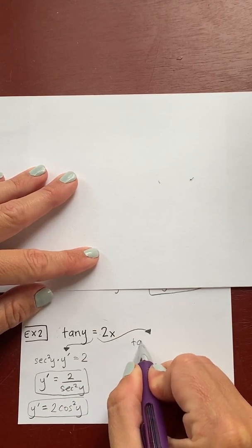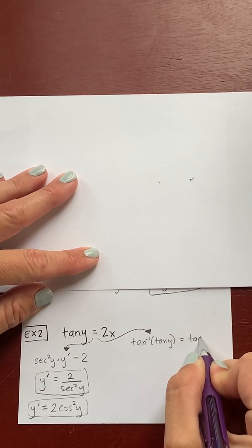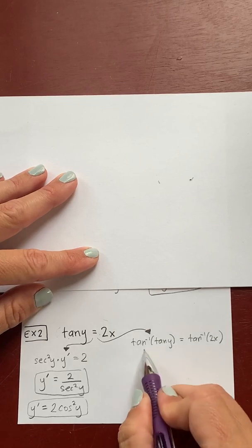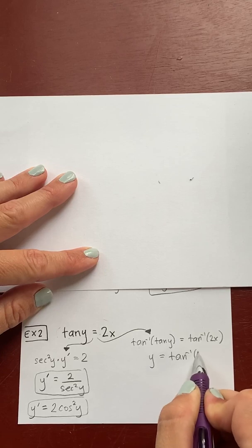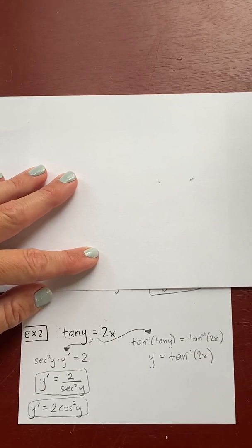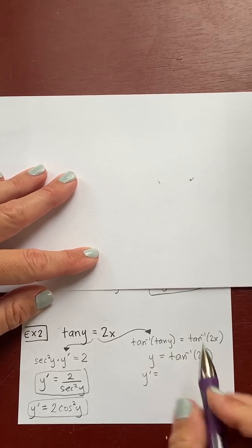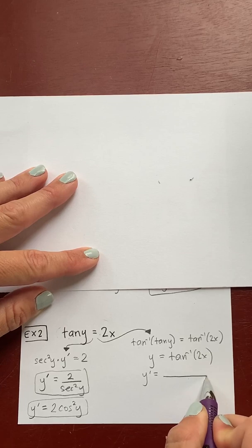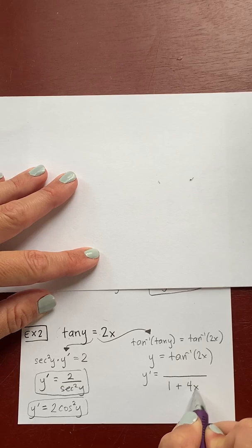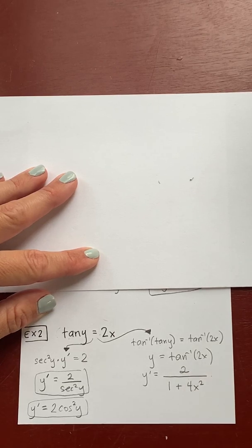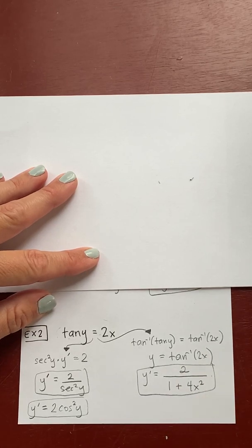So to separate it, I would take the inverse tangent of both sides. So the inverse tangent of the tangent, well now this is just y. So y would equal the arctangent of 2x. Okay, so now let's take the derivative. Well, y prime is, we just went over derivatives of inverse trig. So we make a fraction, 1 over 1 plus this squared, times the derivative of this, or you can put that up top. So that's the derivative of y when I do it traditionally.